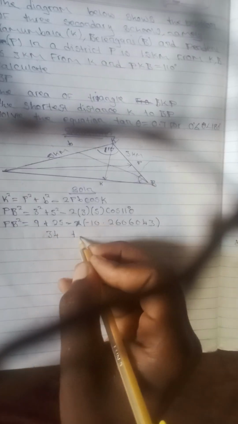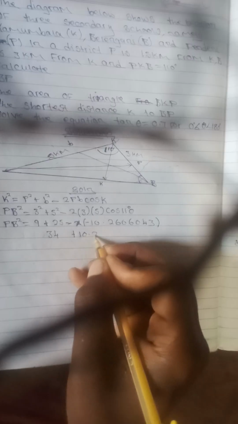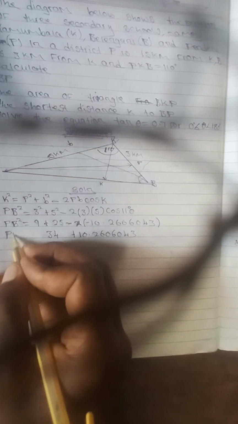Then we add 34 plus 10.2606043, and it's giving us 44.2606043.